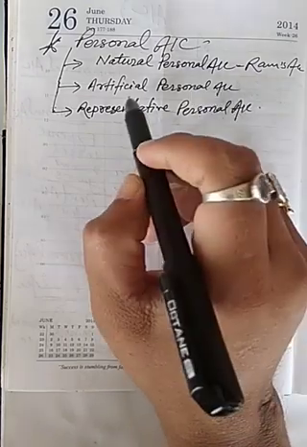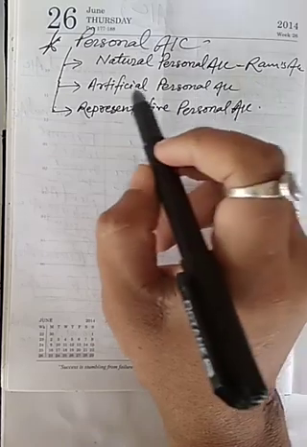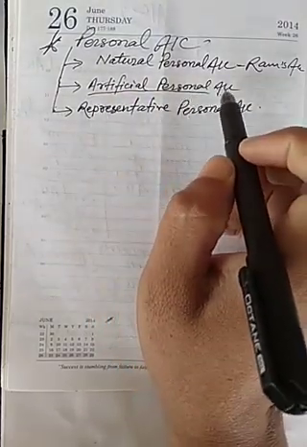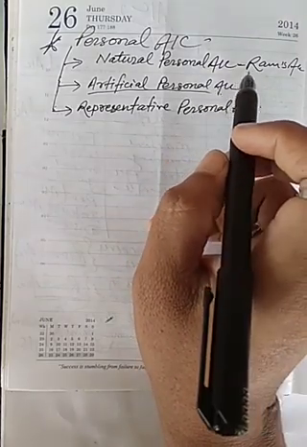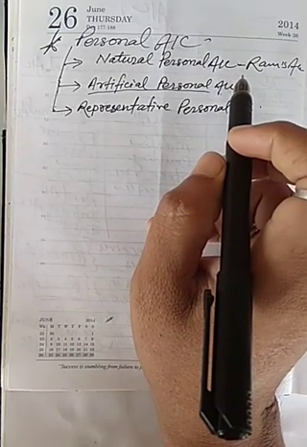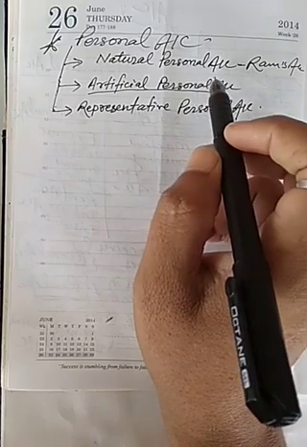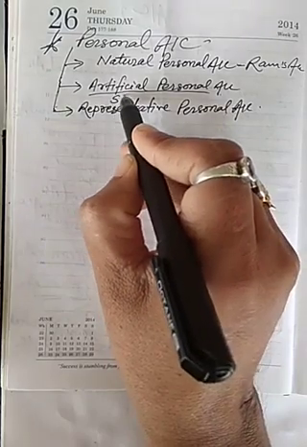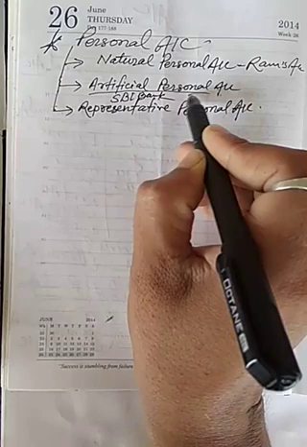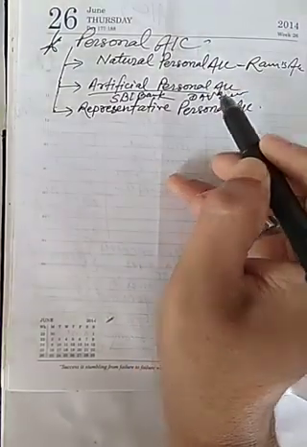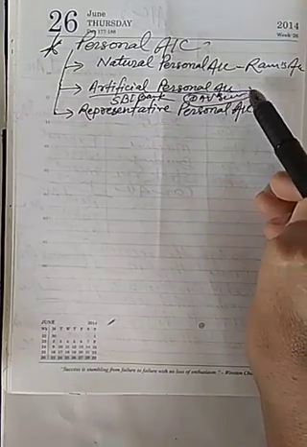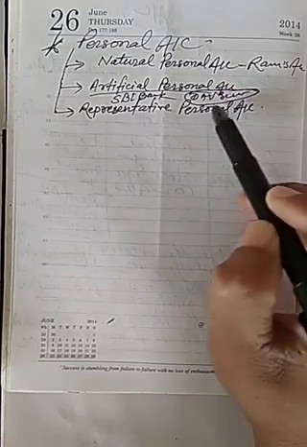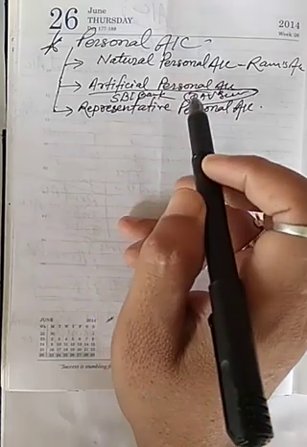Artificial personal account means these accounts do not have physical existence as a human being, but they work as personal accounts. For example, any firm's account, any limited company's account, any institution's account, and any bank's account. For example, SBI Bank, DAV School, etc. are artificial personal accounts because all the assets are related to DAV's assets, not some personal property. So these are called artificial personal accounts.